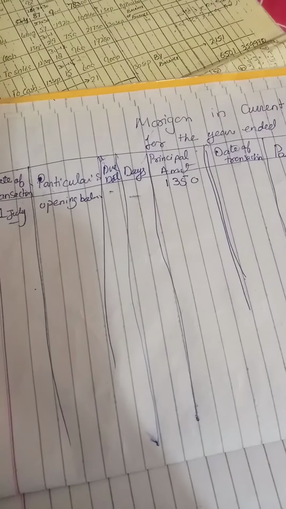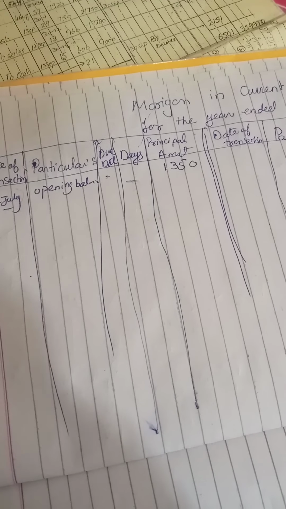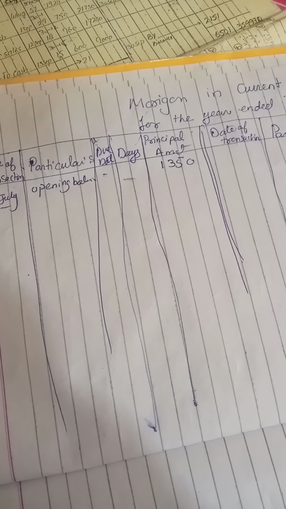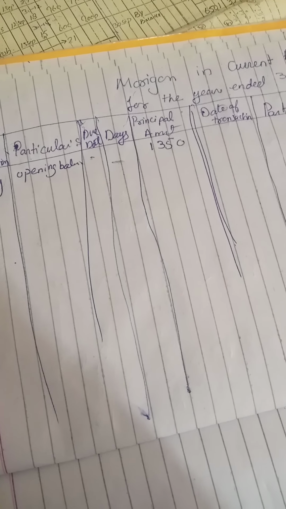So opening balance की कोई ड्यू डेट नहीं होती और ओपनिंग बैलेंस के डेज काउंट करते वक्त डेट ऑफ ट्रांजैक्शन वाला दिन भी काउंट करना होगा.